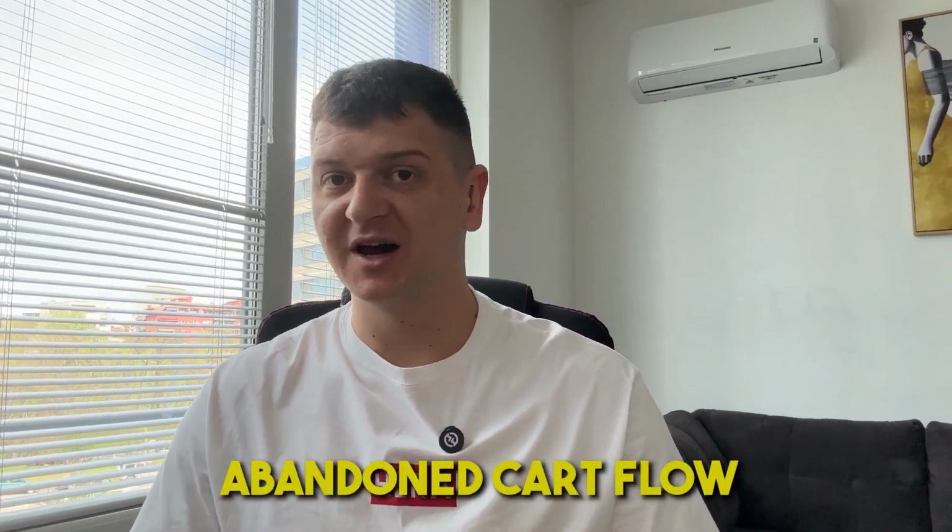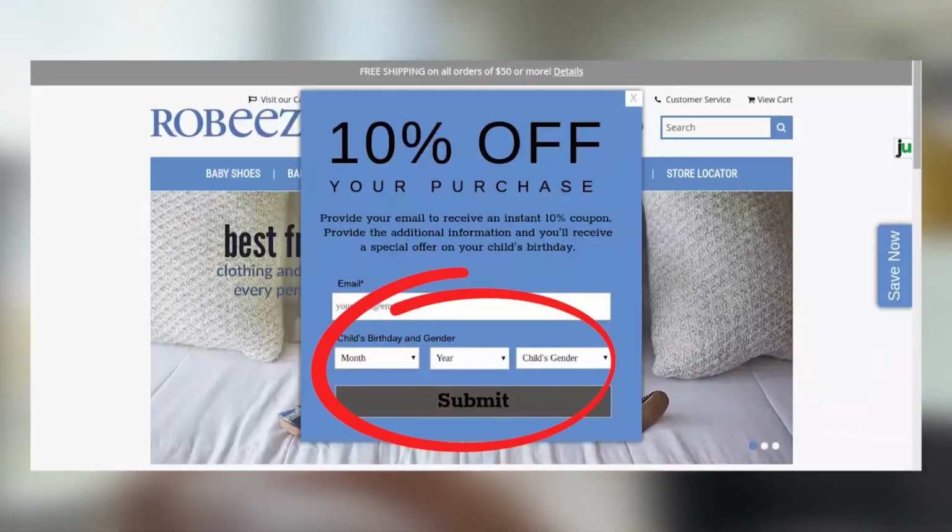The first way you can personalize your emails is by creating personalized flows. Some of those flows are birthday flow, abandoned cart flow, cross-sell, upsell, and browse abandonment. The way you can personalize your birthday flows is basically on your pop-up form, you request the birth date of the person who subscribes to your email list. Then you create a flow that sends an email every time someone has a birthday with a discount code.